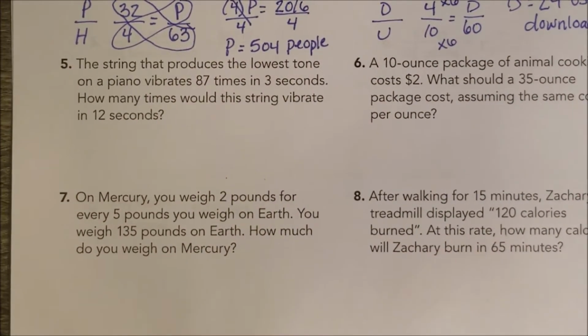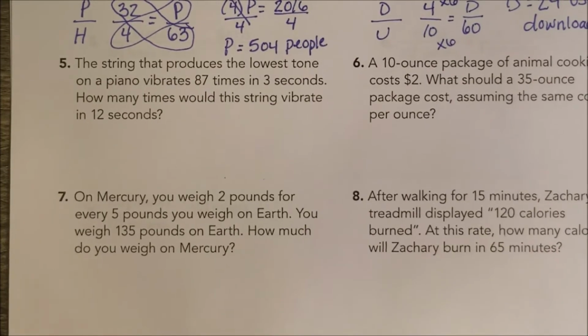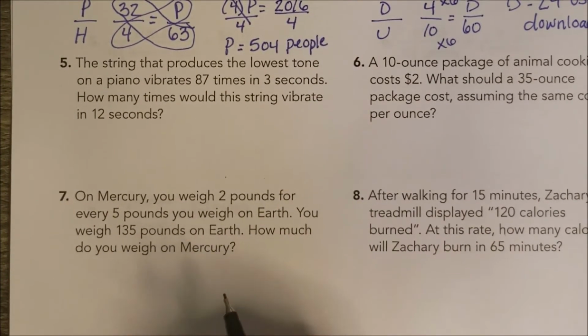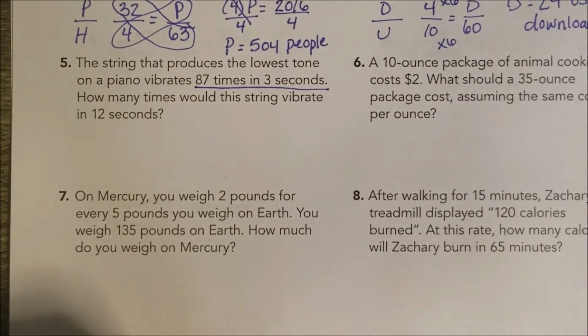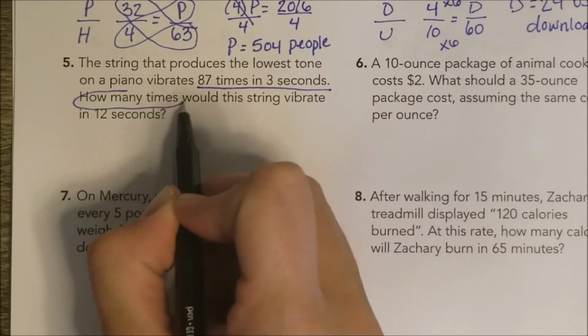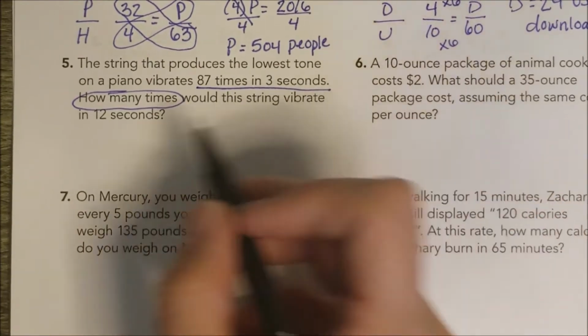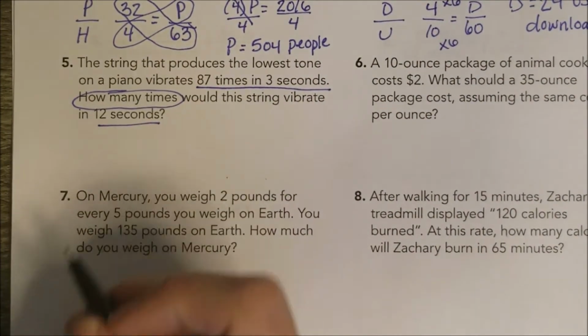Number 5. The string that produces the lowest tone on a piano vibrates 87 times in 3 seconds. How many times would this string vibrate in 12 seconds?